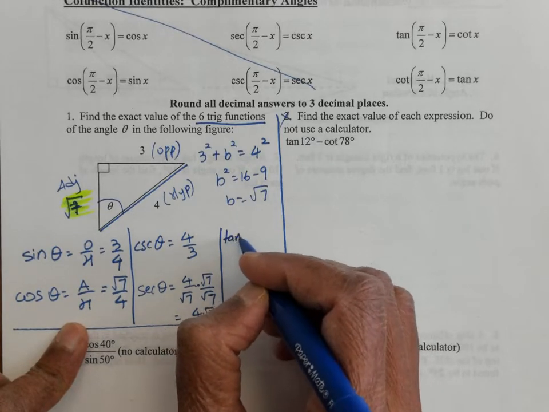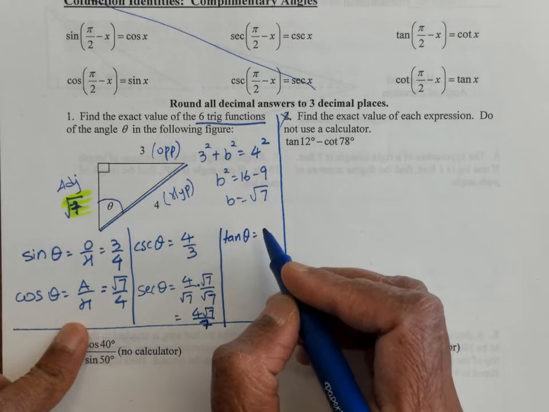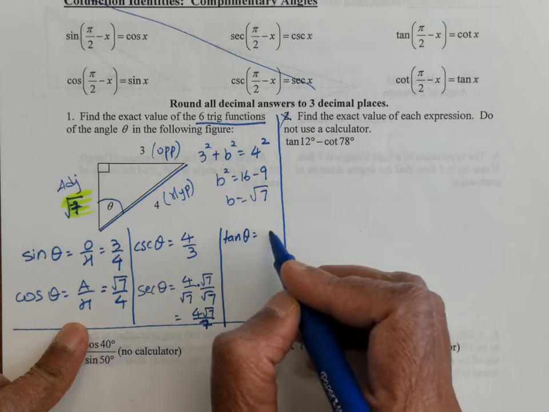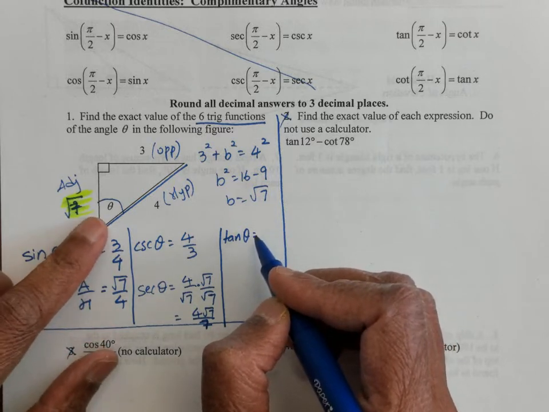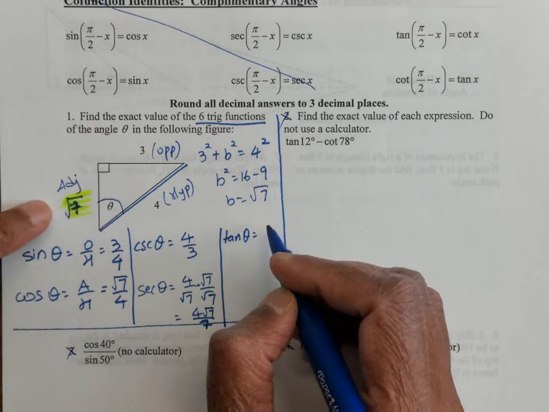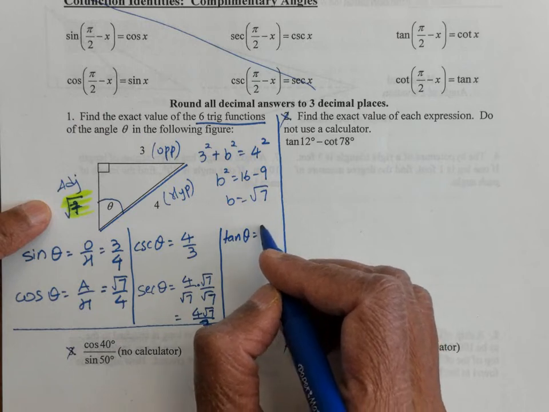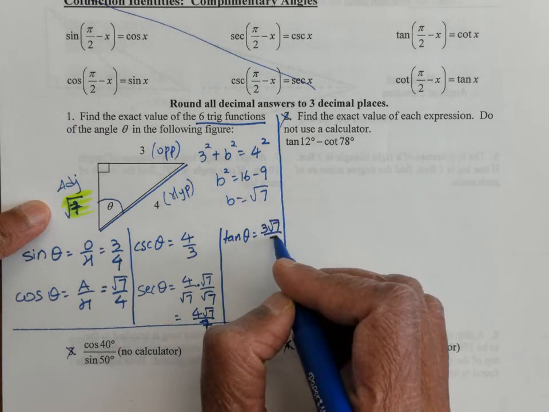And then tan theta equals opposite over adjacent. There's not enough space, so I'm just going to write the same thing. So it's opposite over adjacent, 3 over square root of 7, you want to rationalize it, and you should get this.